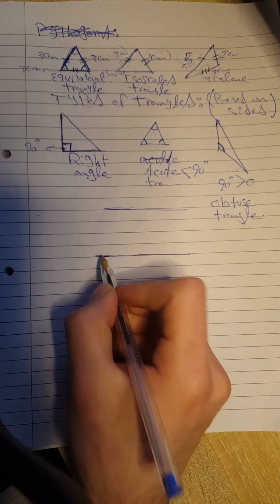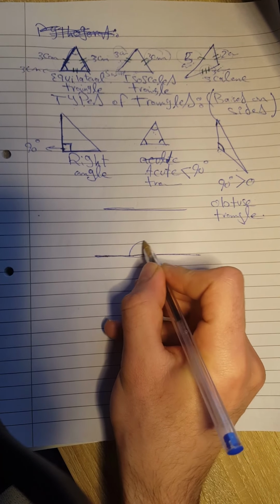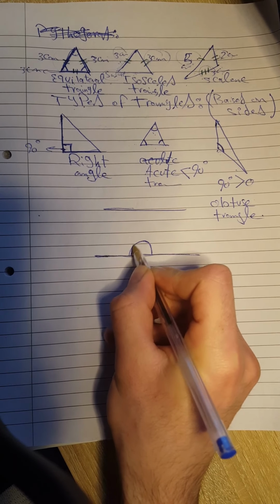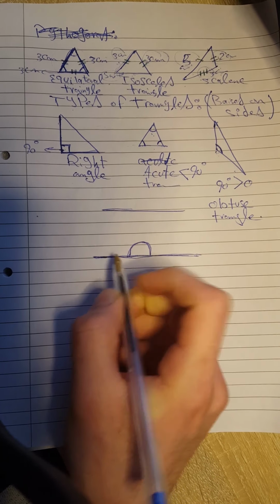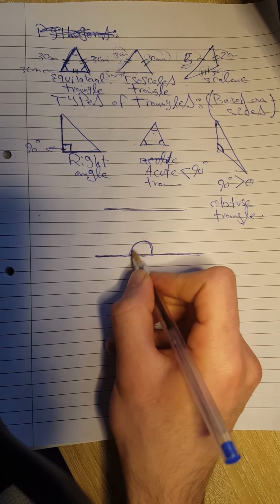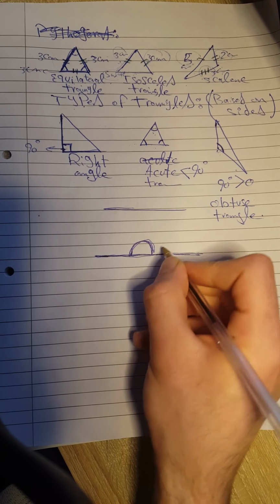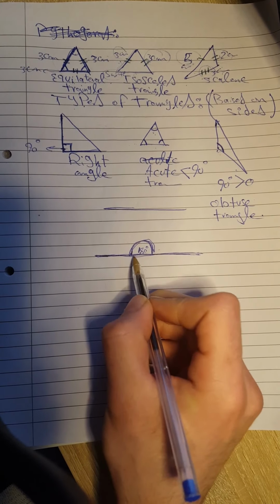If I have a line, just a line, and I want the degree from here to here, half circle from here to here. So this one is a straight line. The angle of the straight line is 180 degrees.